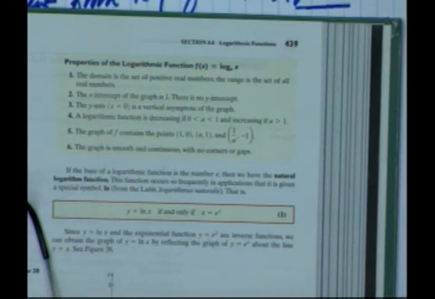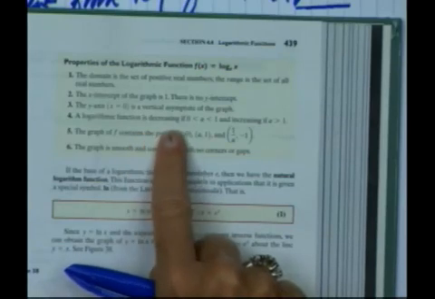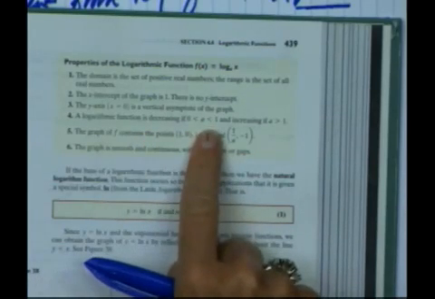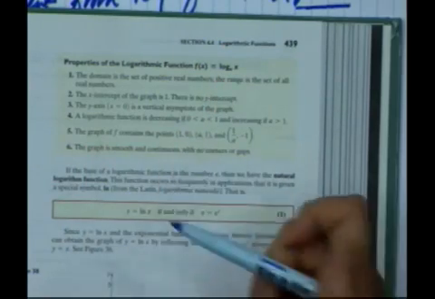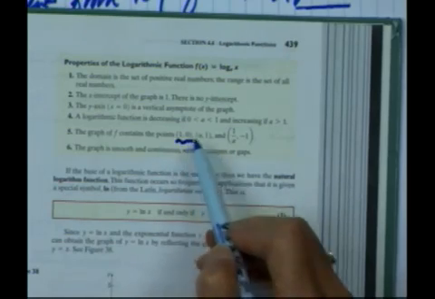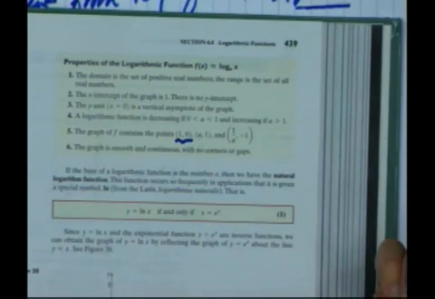You know how the decay curve looks. So it was decreasing, and the same thing when you did the inverse for the log function. If you have y equals log to the base a of x, you definitely are going to have that point (1, 0), and your curve is continuous and smooth.